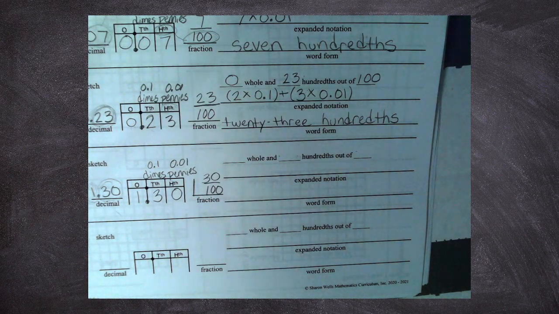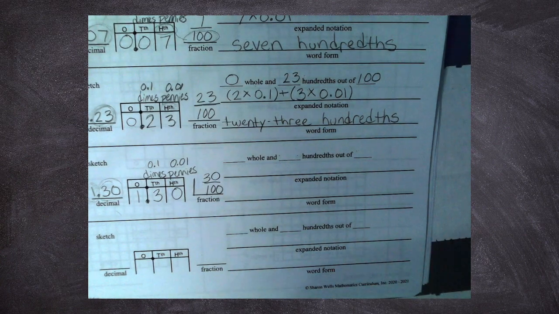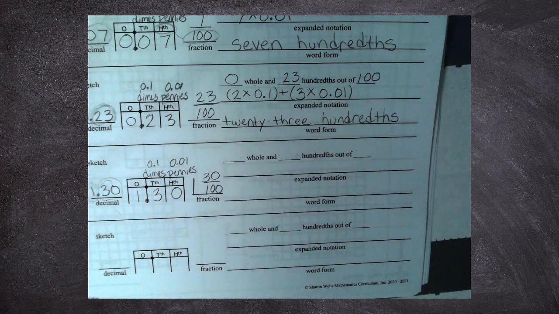What was the question again? How many whole models did we shade in? Four. No, not 4.